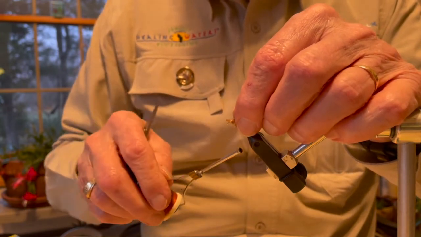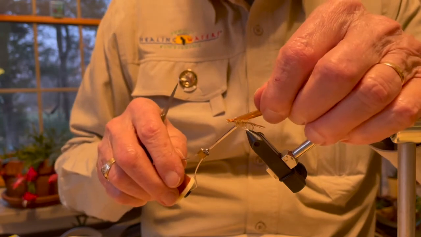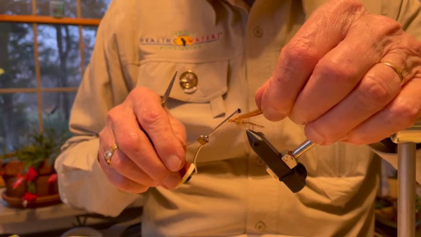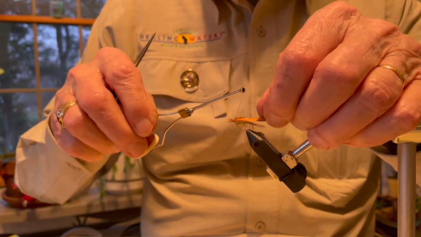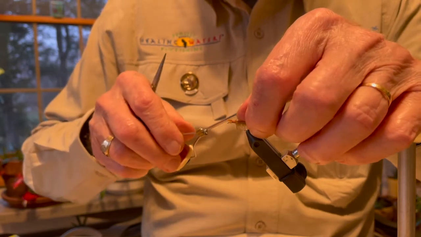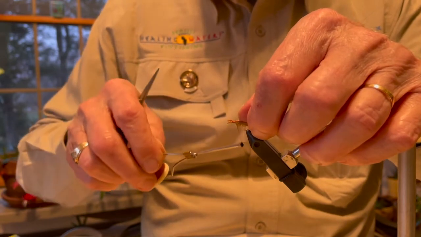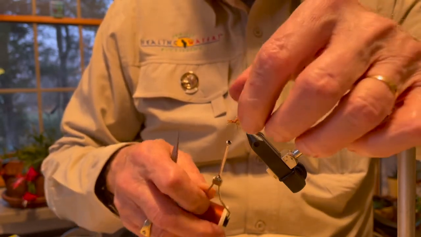And make a few thread wraps on that, and then I pull it back so that I don't have a piece sticking out, and hold it right on top of the abdomen of the fly. Make a few more thread wraps until I've created a fairly good wing case that'll go over my thorax.